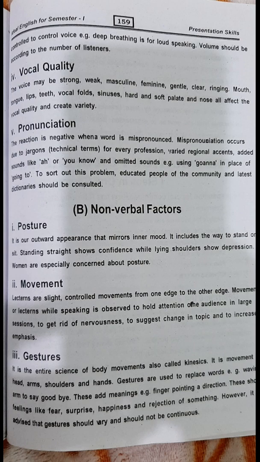For example, waving your arms to say goodbye. And skillful and clever gestures add to the impact of your speech. Gestures clarify your ideas or reinforce them and should be well suited to the audience and occasion.